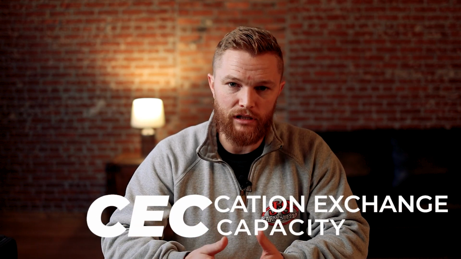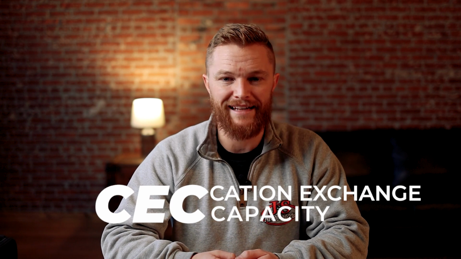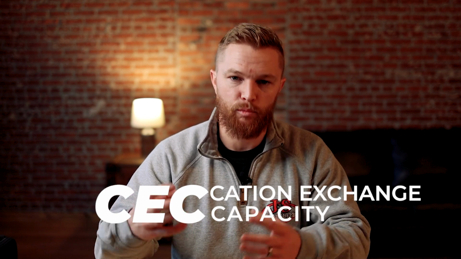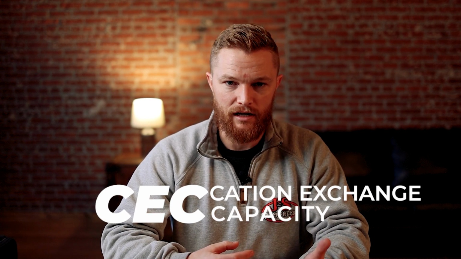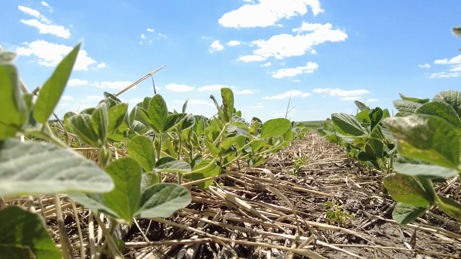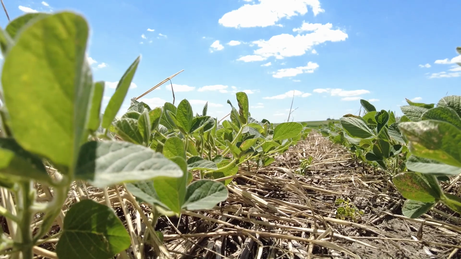So with humic acid, it's going to increase the cation exchange capacity of the soil, or the CEC. It's the soil's ability to hold cations. Cations are your positively charged ions that are in the soil. So when you think of cations, think potassium for sure, calcium, magnesium, iron.